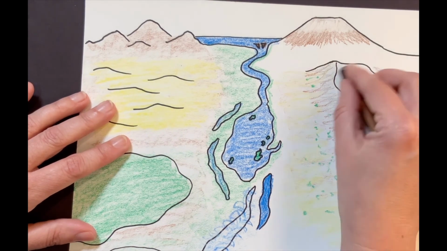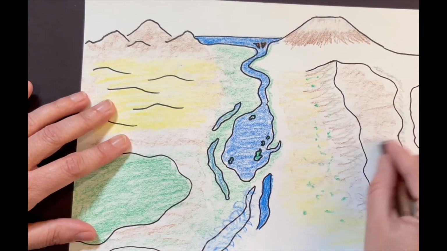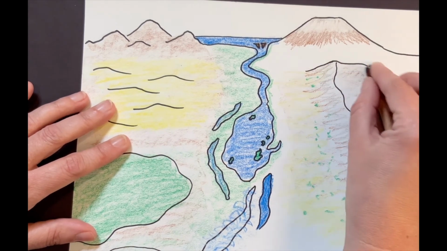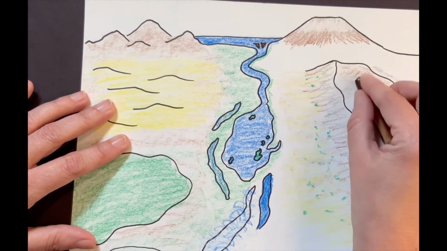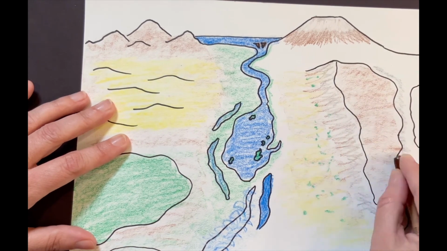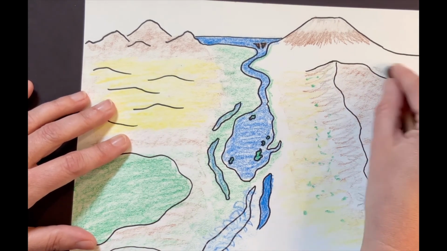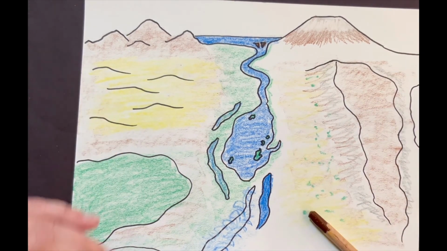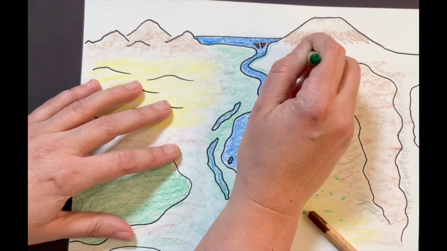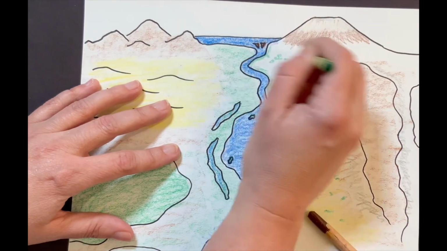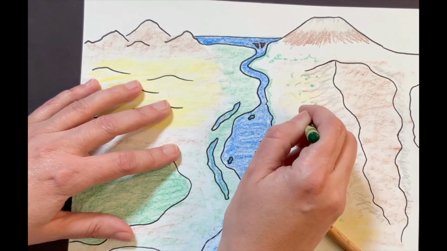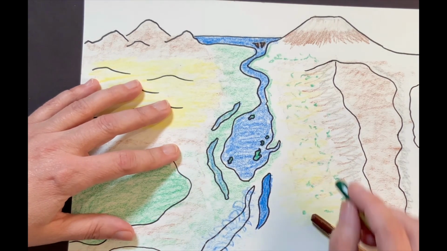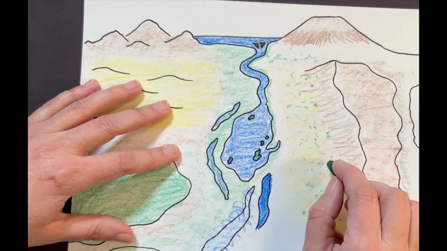Let's see, I'll put some brown. If it's elevated, it probably doesn't see much rain unless it's by an area where they have a lot of rain. Okay, and let's see. It does have some speckled shrubs. It's not too many shrubs, but there's some. So I'm going to just put a little bit in the areas.